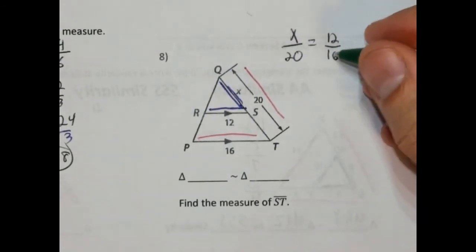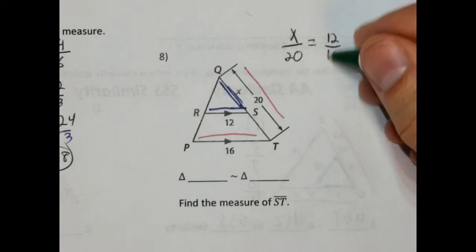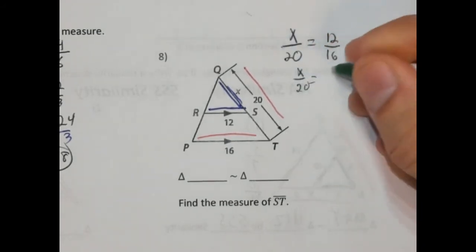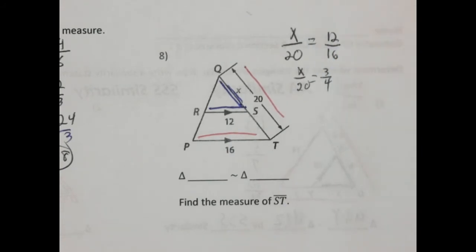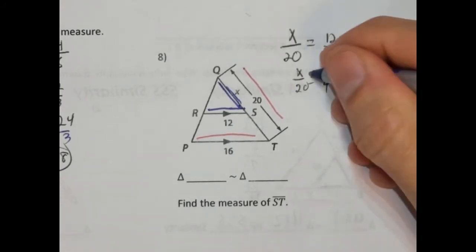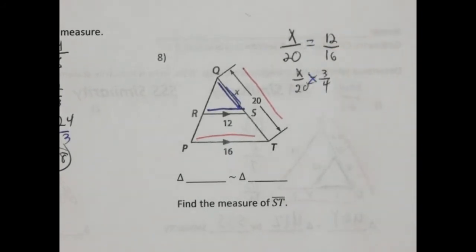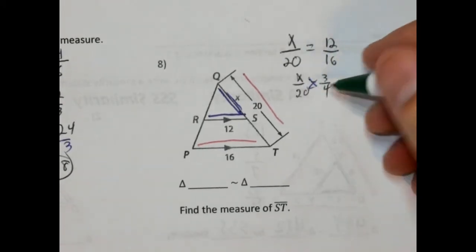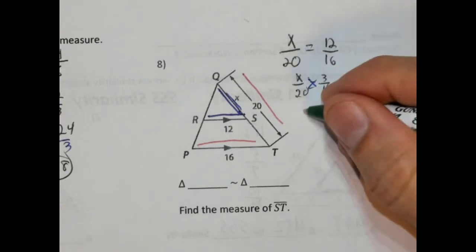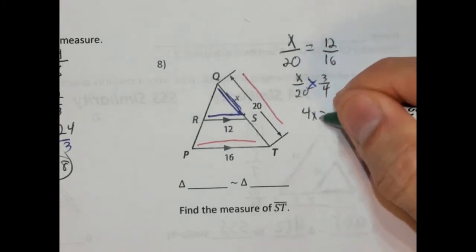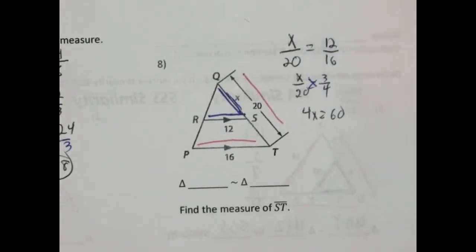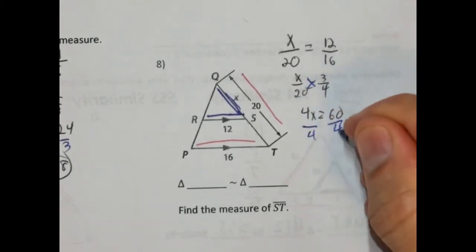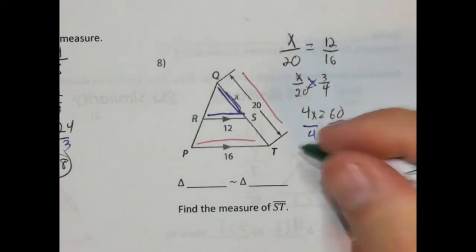Okay, we're going to cross multiply and solve. Before I do that, though, I want to simplify this. These are both divisible by 4. So I'm going to write x over 20 is equal to 3/4. Now I'm going to cross multiply, rather. I just like working with small numbers. You don't need to do that. You can cross multiply 12 with 20 and 16 with x. I just personally like doing this first. So x times 4 is 4x. And 20 times 3 is 60. We're going to then divide by our coefficient, which is 4. And x will be equal to 15.